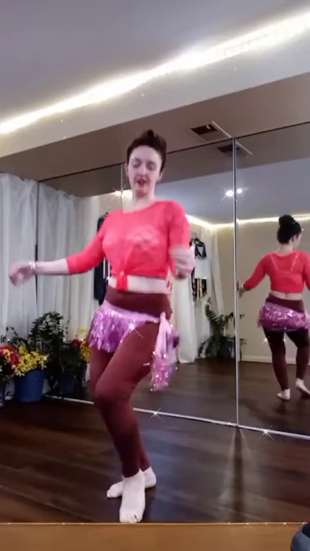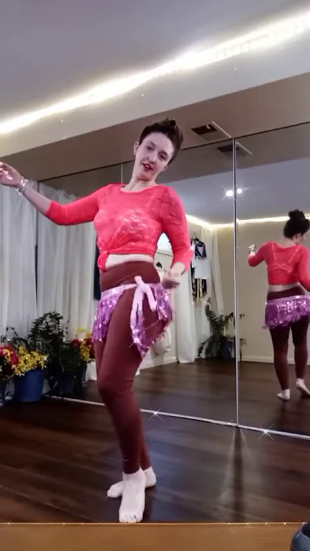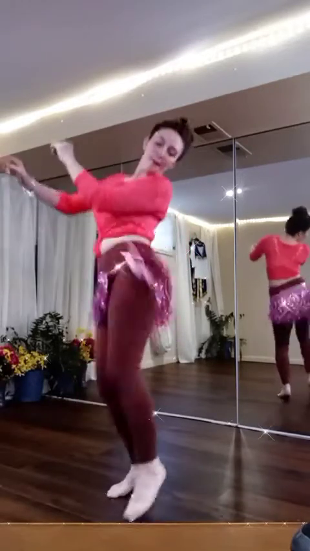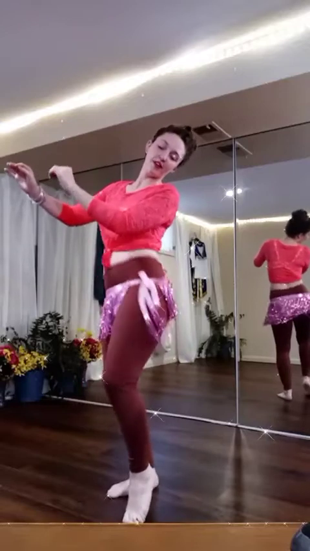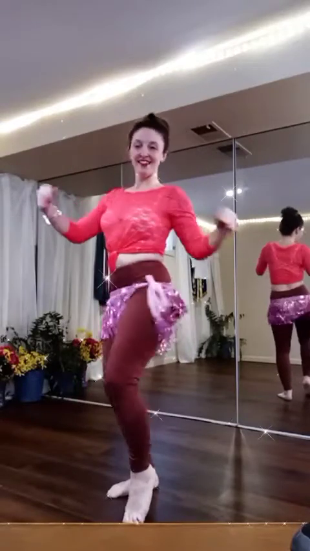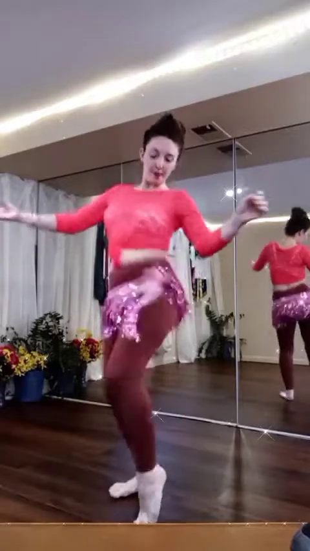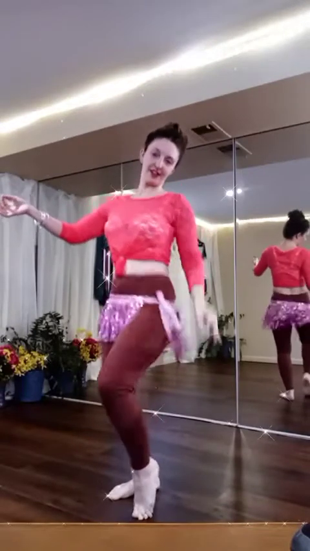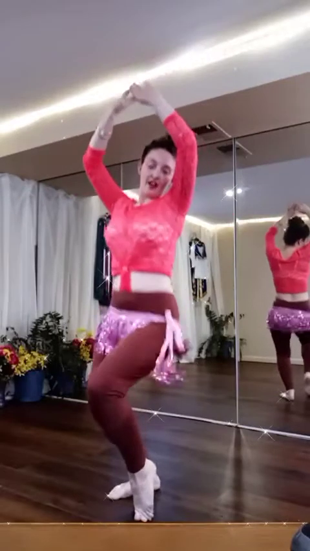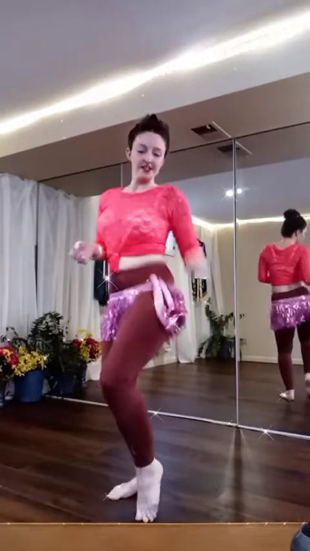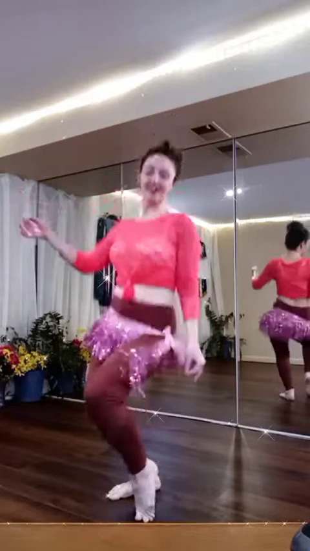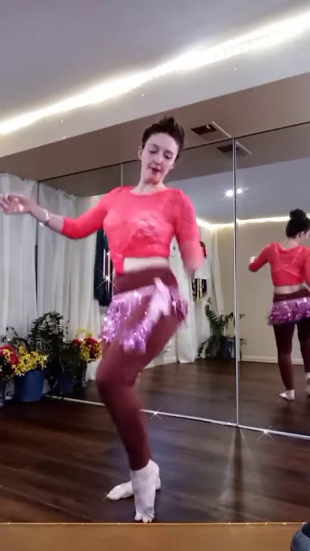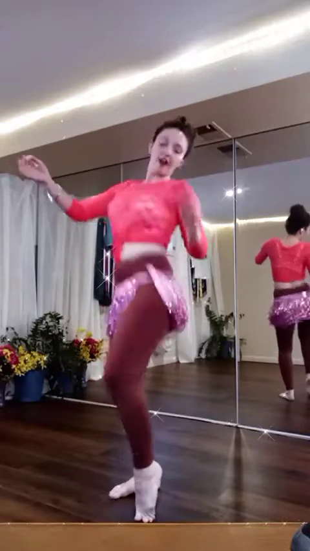Let's think about our sides. Same movement. Small, small, small. Up, up, up. Big, big, big. Small, small, small. Up, up, down, up, down, up, down. Size and direction. Up, down, up, and small, small, small. Up, down, up.